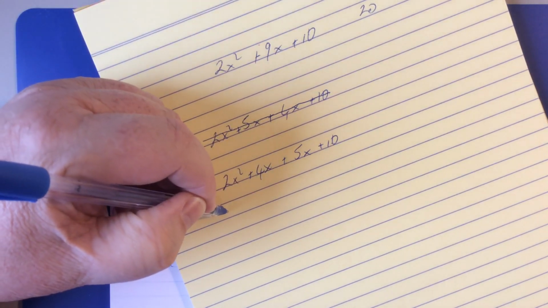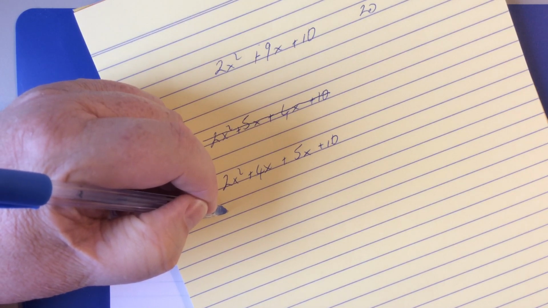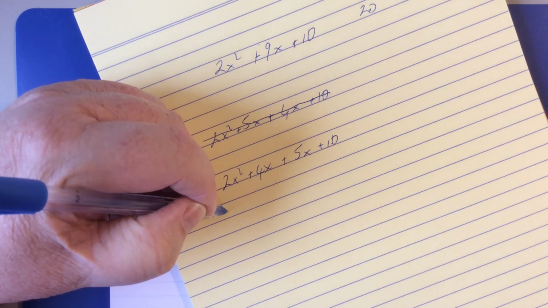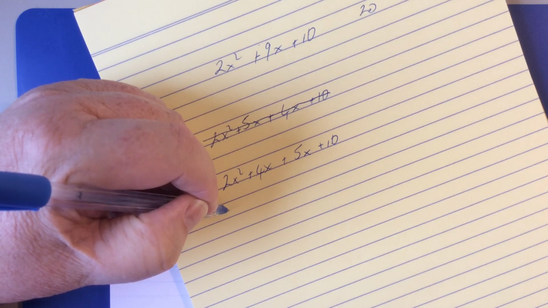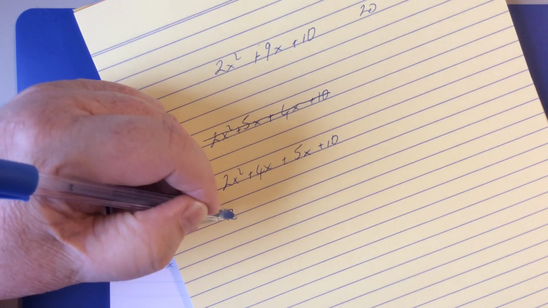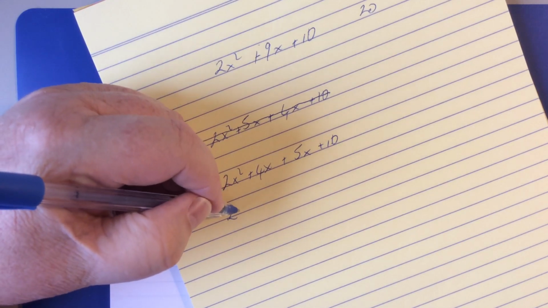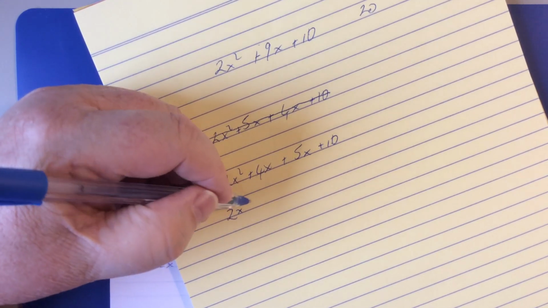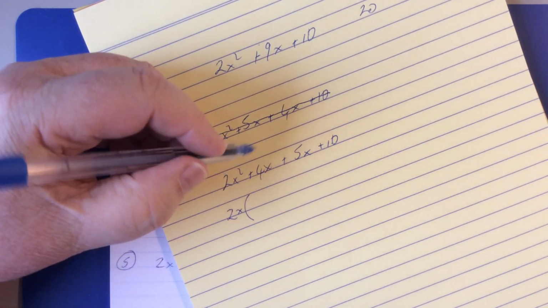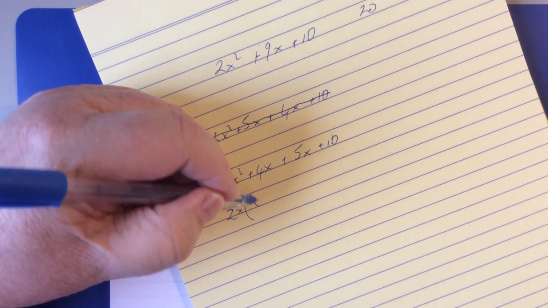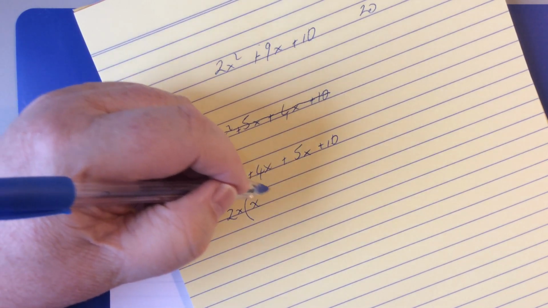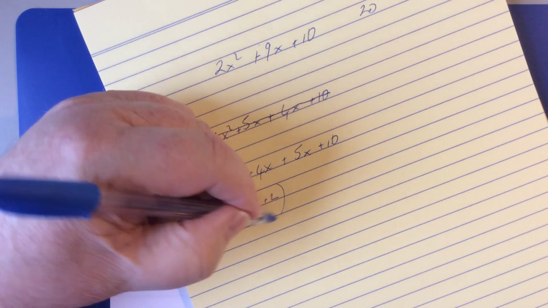Now, watch this. We're going to take out a common factor, which is 2 and x. And we're going to put x there and 2 there. Okay?